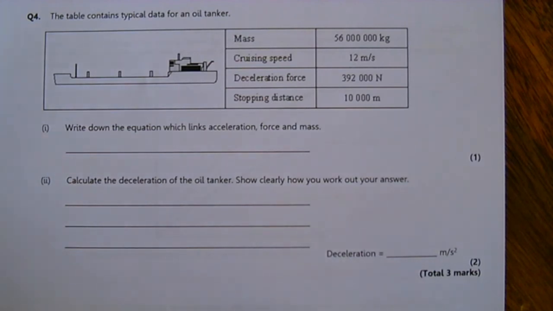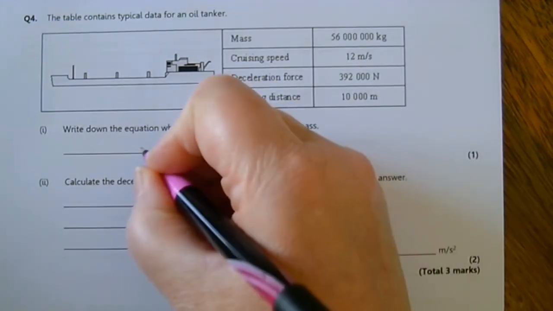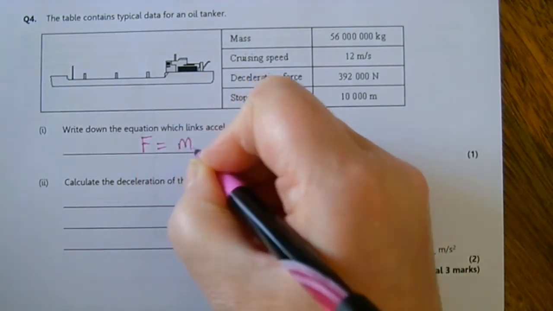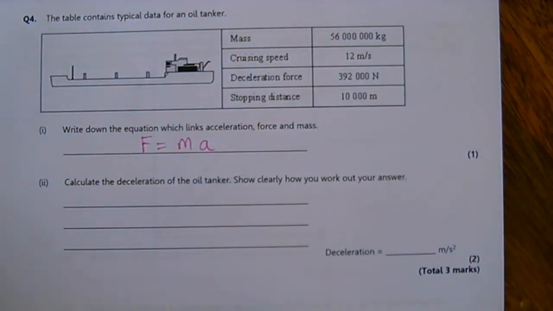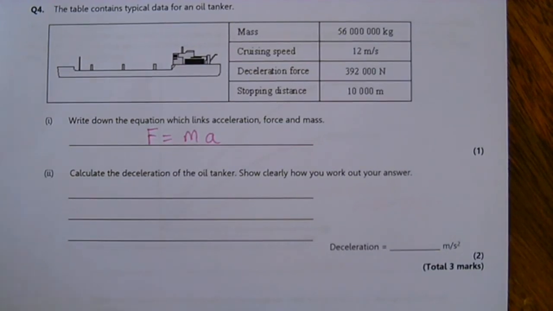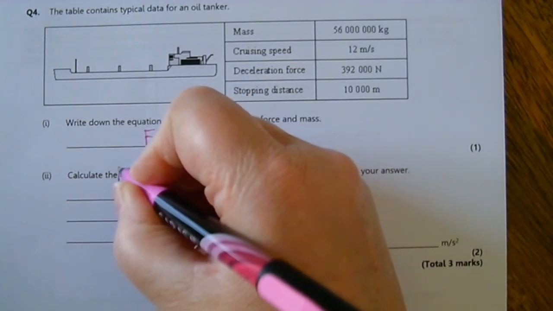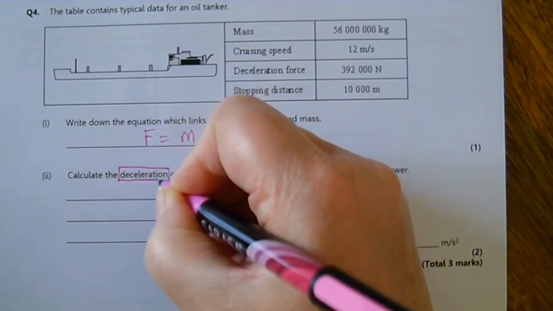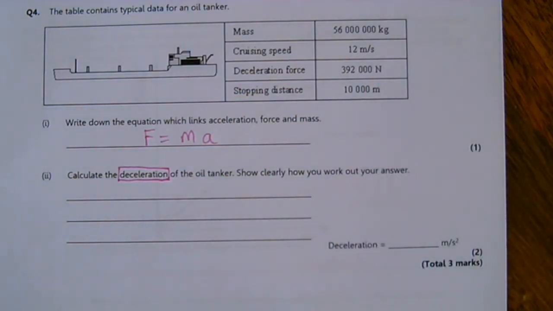Write down the equation which links acceleration, force and mass. Force equals mass times acceleration. You can write it in words if you prefer. The exam board doesn't mind. Calculate the deceleration of the oil tanker. Show clearly how you work out your answer. And a quick check of the answer line. They've given us the unit, so I don't have to worry about that.